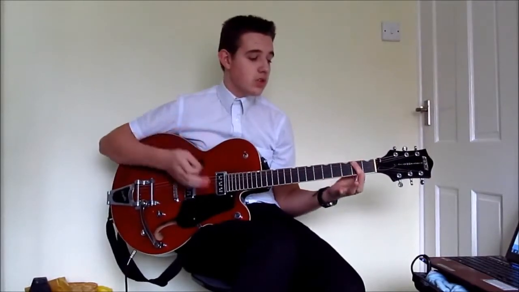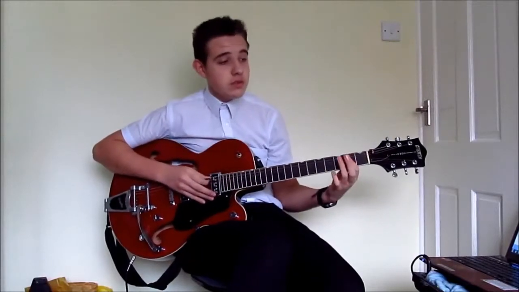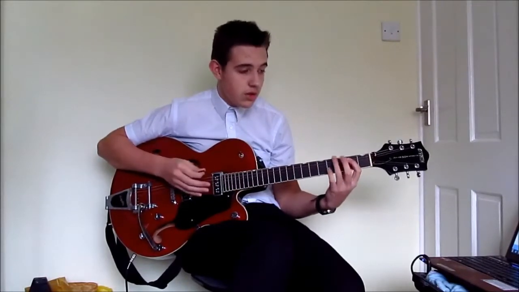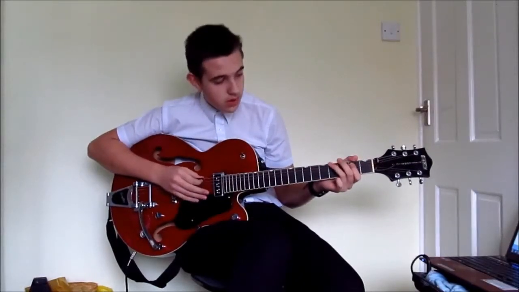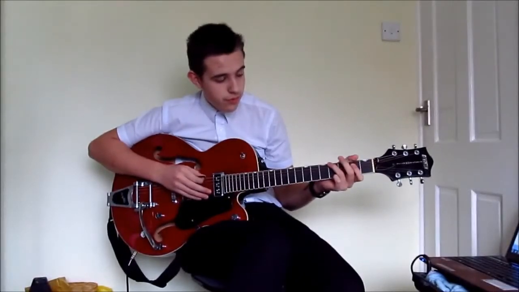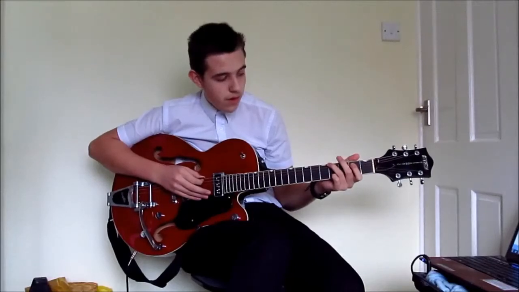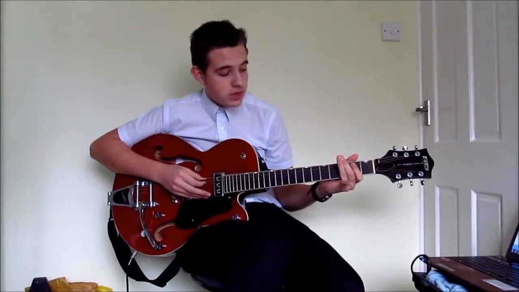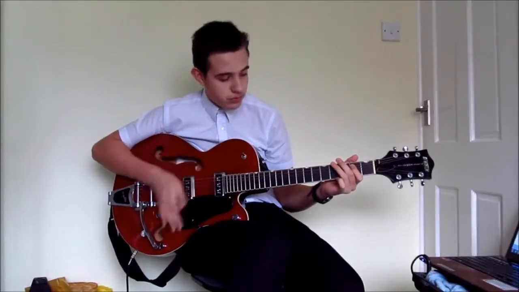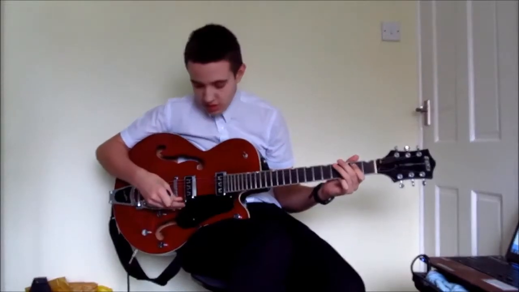Okay, and you want to do the same on the next string up. So it's the 2nd fret of the A string, 4th fret of the E string, back to the 2nd fret of the A string. Now for the ending, it goes 4 on the top string, 2nd fret of the A string, then open E. Now's a good time to use the vibrato.